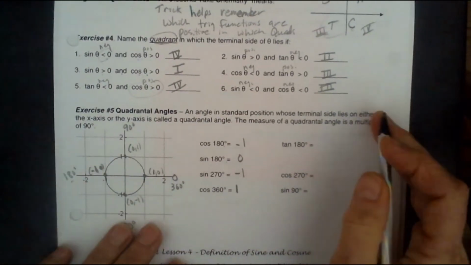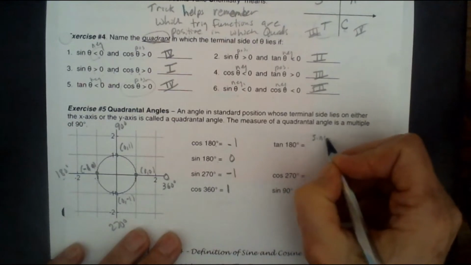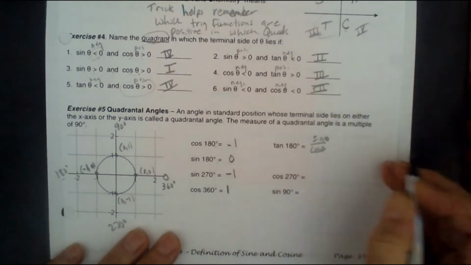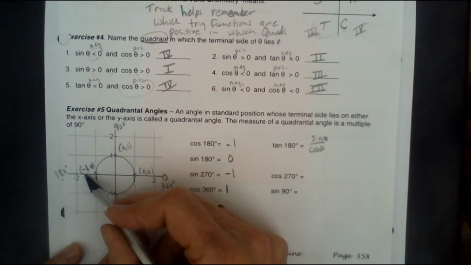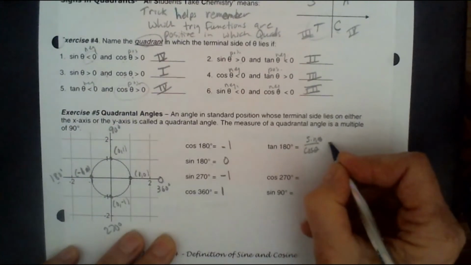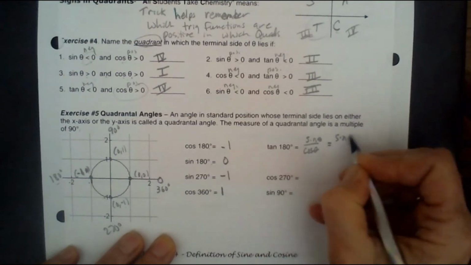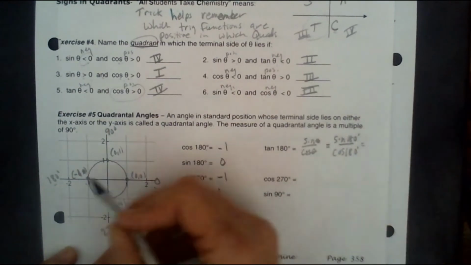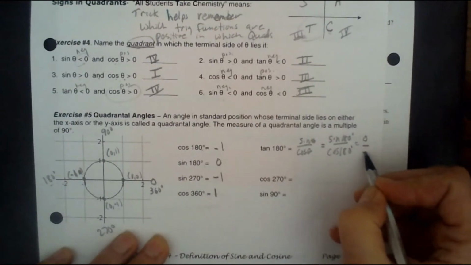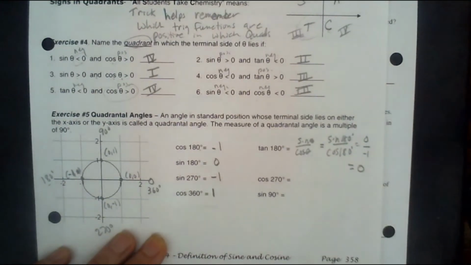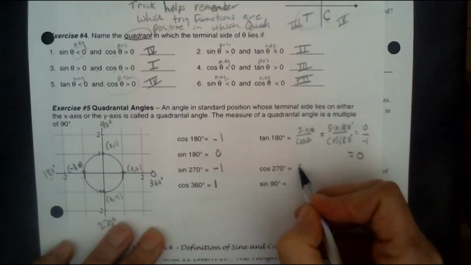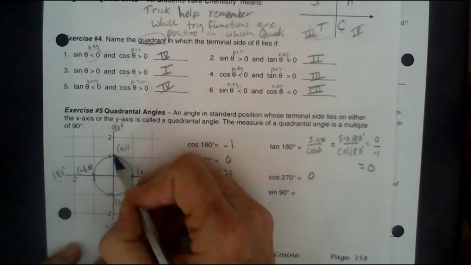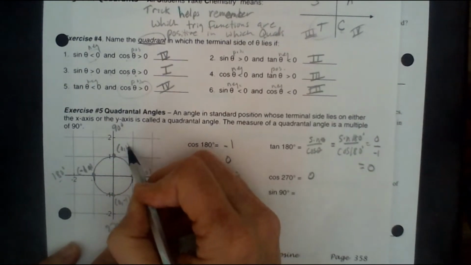Now the tangent is equal to the sine divided by the cosine. So if you go over to 180 degrees, the tangent is the sine of 180 divided by the cosine of 180 degrees. The sine of 180 is 0 and the cosine of 180 is -1, so that is equal to 0. The next one, the cosine of 270: go down to 270, pick up the x value, that's equal to 0. And the sine of 90 degrees: go up to 90 degrees, cosine is 0, sine is equal to 1. So that's it on page 358.